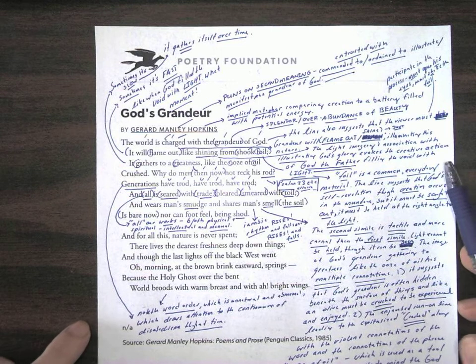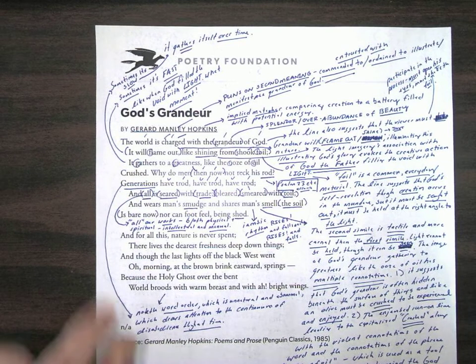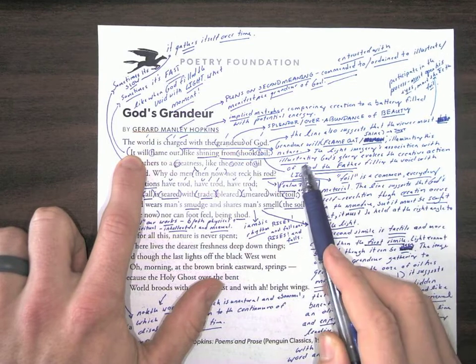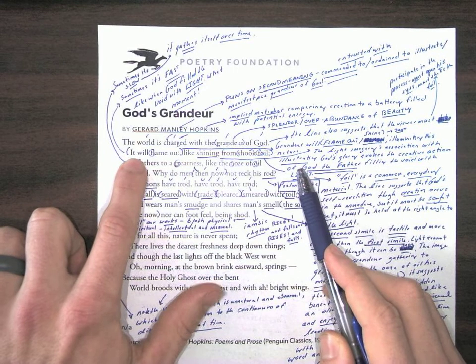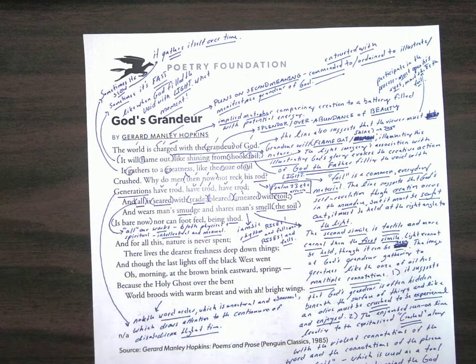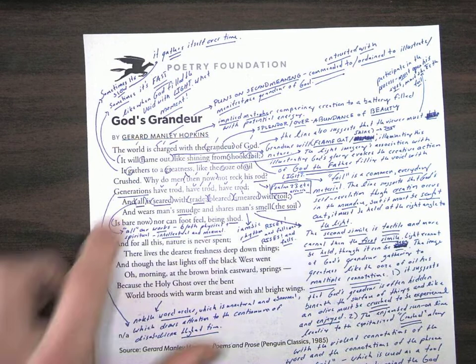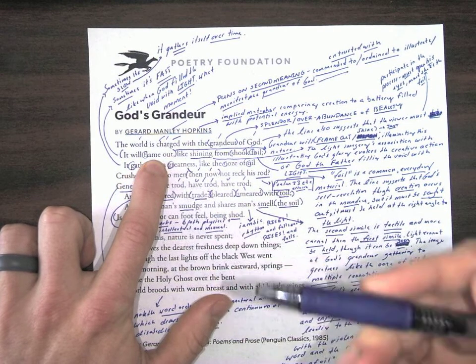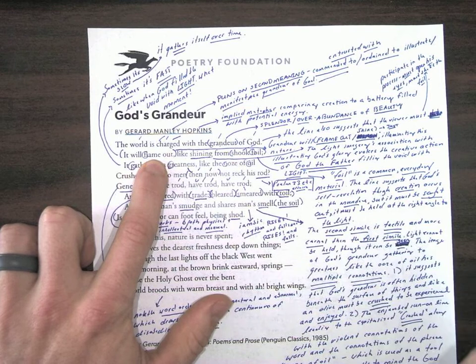Now, the light imagery of the first line evokes and is associated with what very famous biblical moment, the creation of the world, in which God the Father fills up the void with light. So this first line is directly related to one of the members of the Christian Godhead, the Christian triune God, right? Not the tribune God.